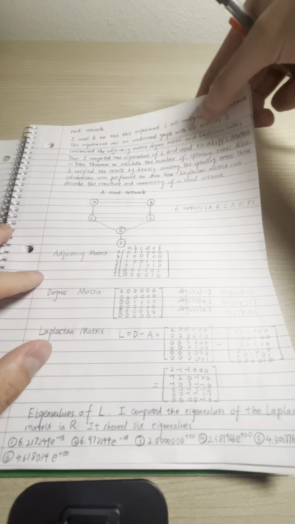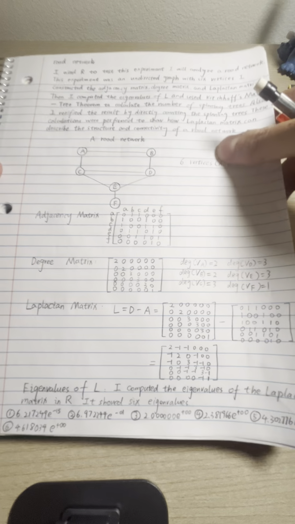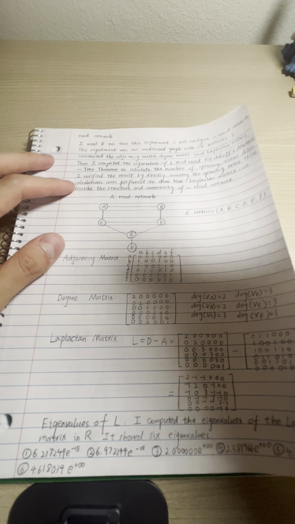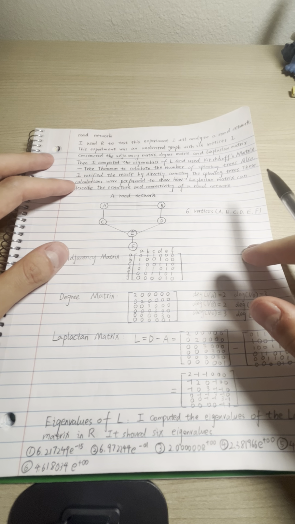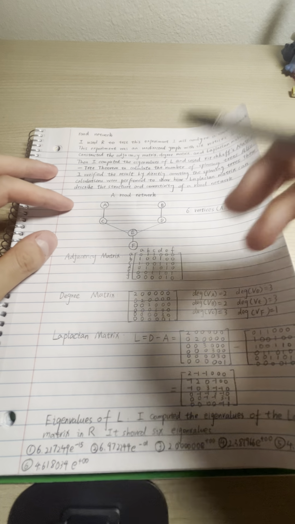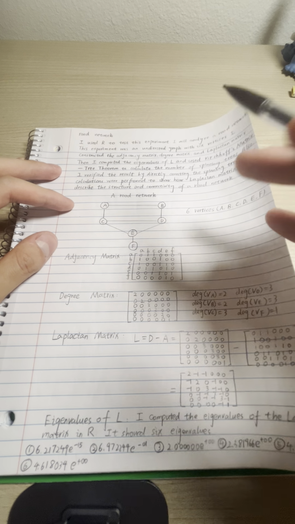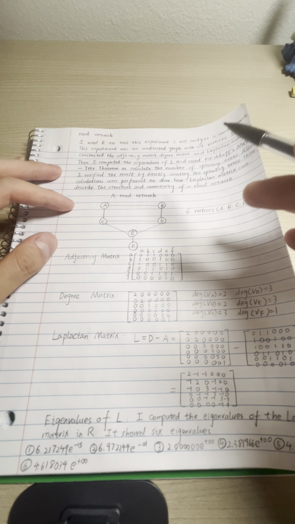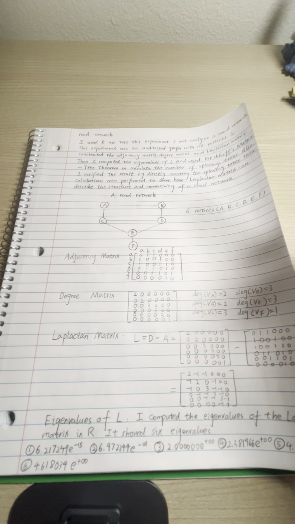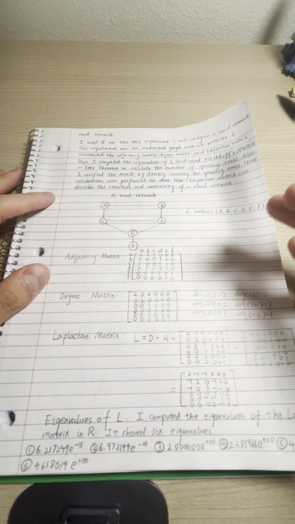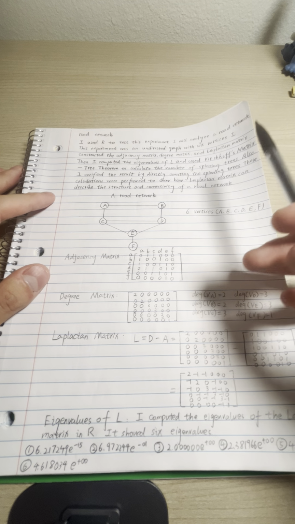Then I used R to test this as an experiment, using a road network as the test case. I constructed the adjacency matrix, degree matrix, and Laplacian matrix, and then computed the eigenvalues of the Laplacian matrix. I used the matrix tree theorem to calculate the number of spanning trees. Also, I verified the results by directly counting the spanning trees. These calculations show how the Laplacian matrix can describe the structure and connectivity of the road network.